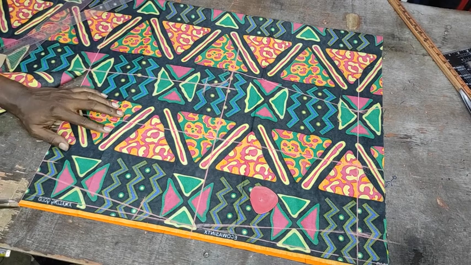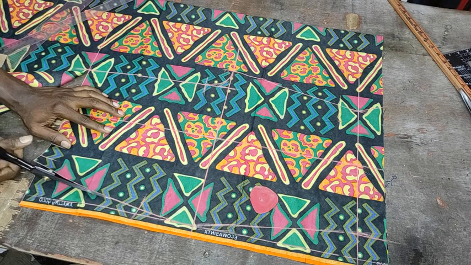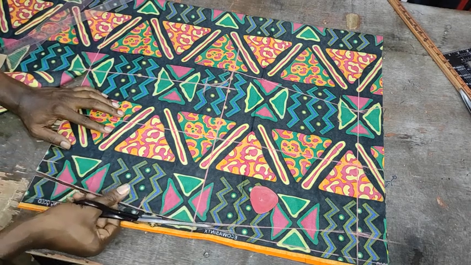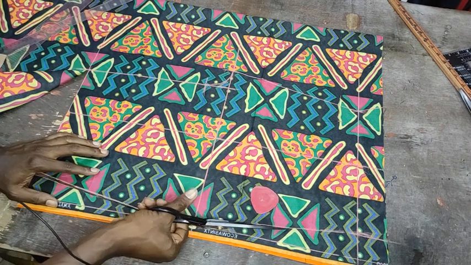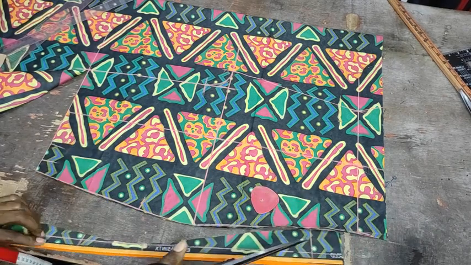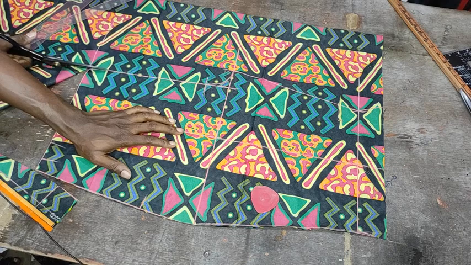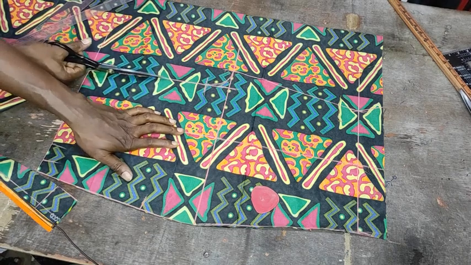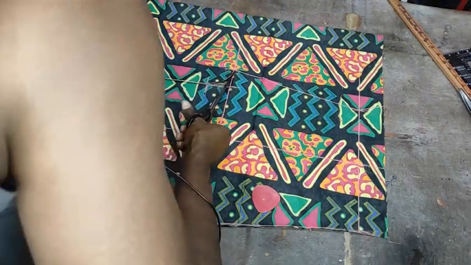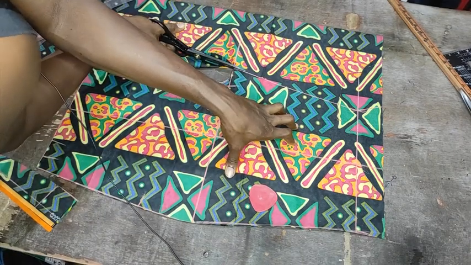How it was marked. So I hope this video will go a long way to explain to you how you can draft the front panel. Now bear in mind that the basic thing you need to know here is how to cut the back panel as well, which I will also show you, or give you a clue on how to draft a perfect back panel for your high waist shorts that will sit properly on your hip line without giving you a bulge on your back waist, right?